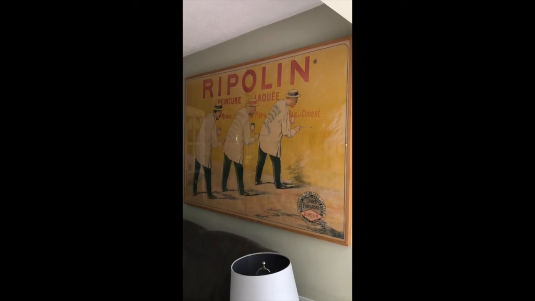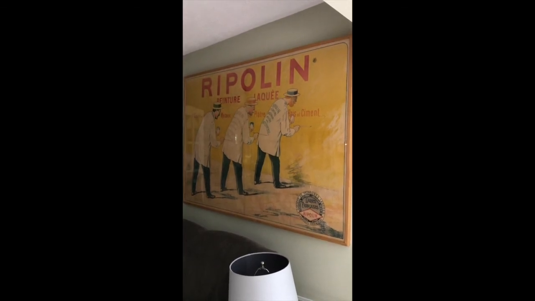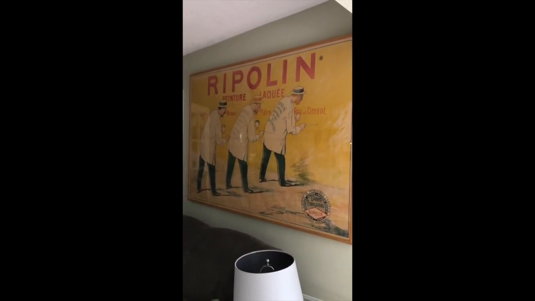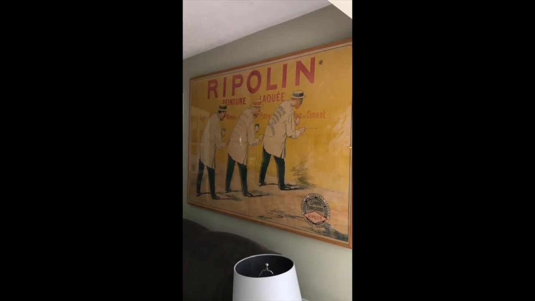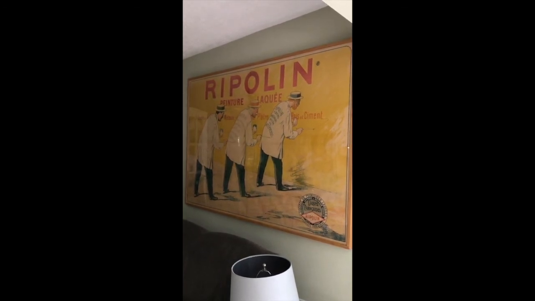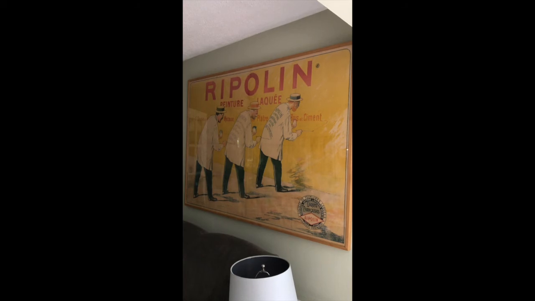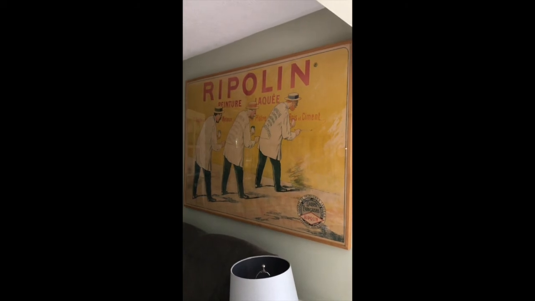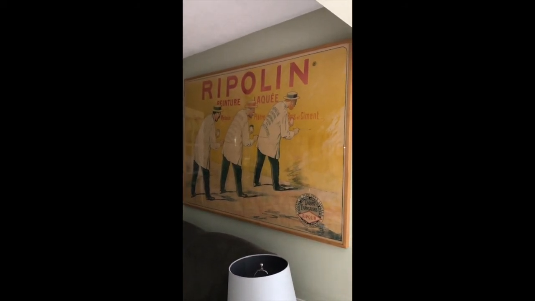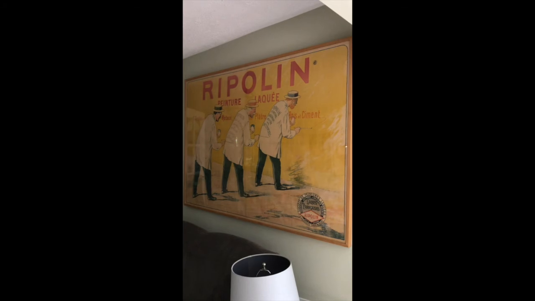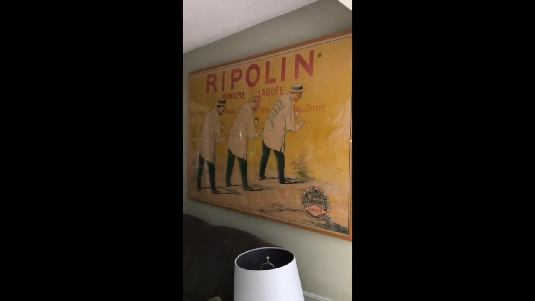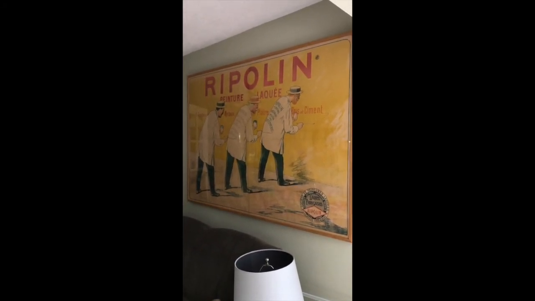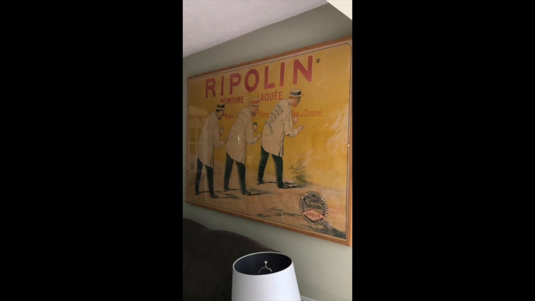This is a large poster. It's old. It's from France. It's 4 feet tall by 6 feet wide. A friend of mine has wanted it for the 20 years that I've known him, and we could never find another one. He finally found one. He's a sign painter, so he loves the fact that this advertisement for an old French paint, which was a very hardy exterior paint, is advertised by 3 old factory men who are painting each other.